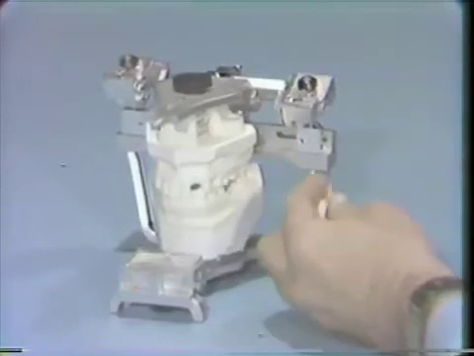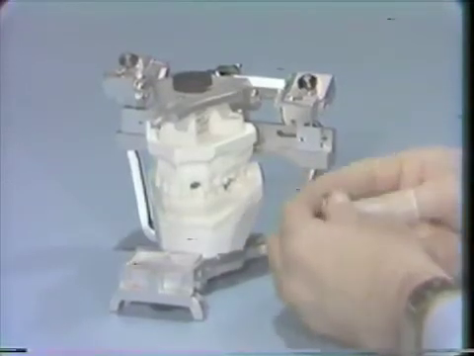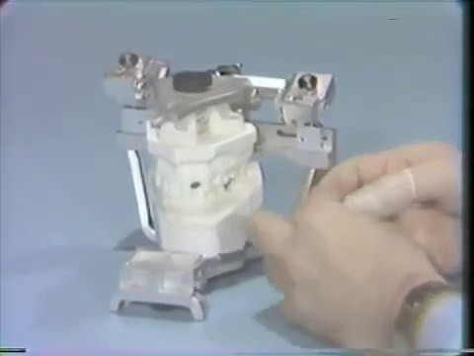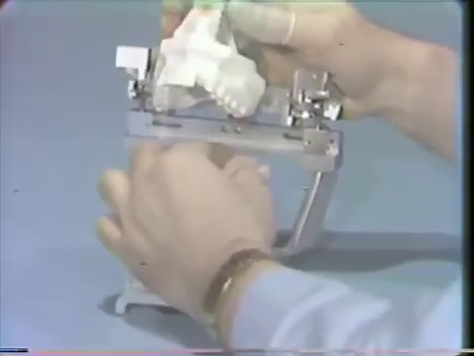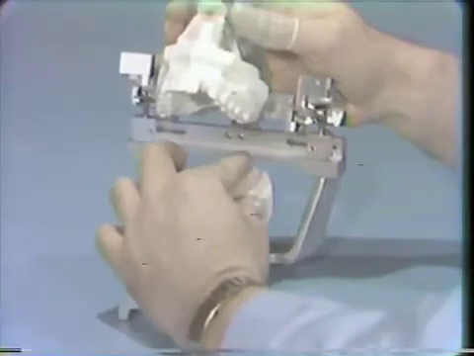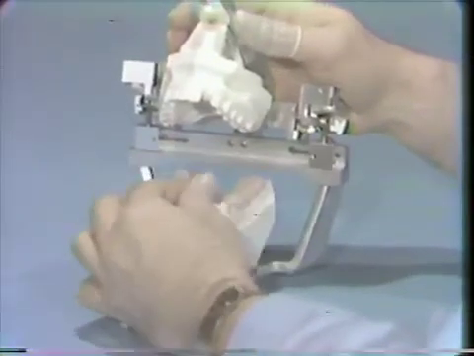We don't need too terribly much of the material, and place it over the teeth and mold it to shape with our fingers. And you can see that much of the memory that's normally found in the acrylic materials is absent with this particular acrylic, and instruct our patient to close into centric occlusion.